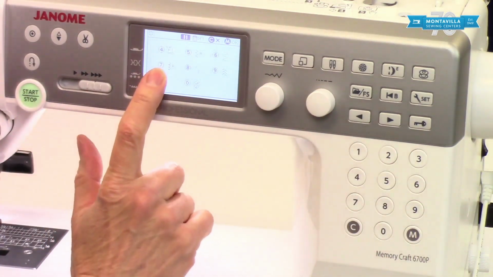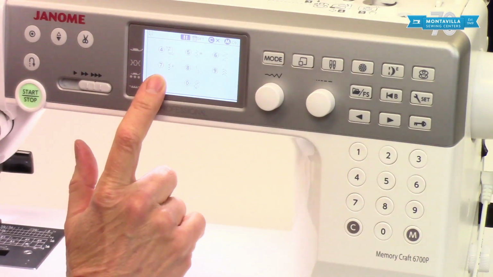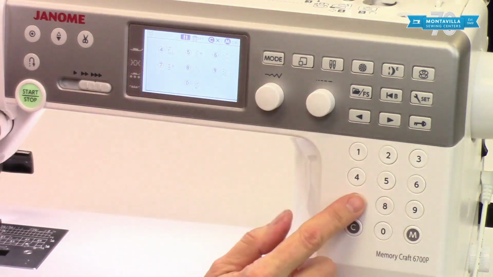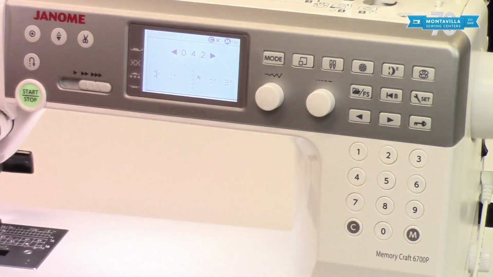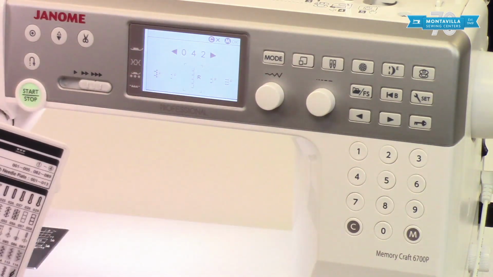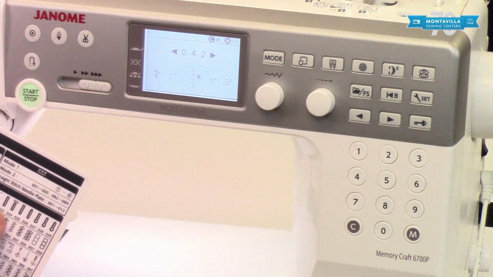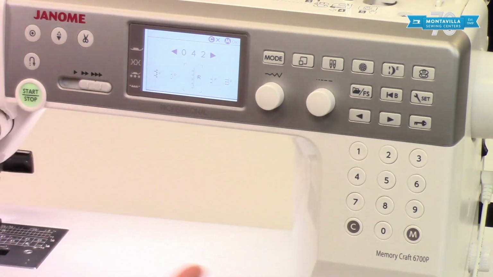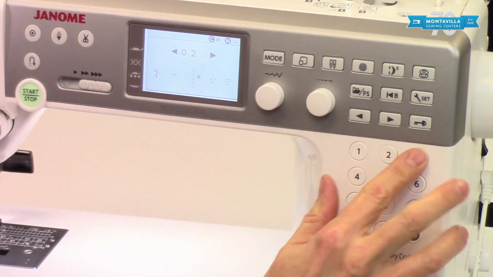But let's say, for instance, I don't do a lot of applique, but I do a lot of buttonholes. So I'm going to push number 7 there, and that's the one that I want to change. I look at my stitch chart here, and I see that buttonholes are 0, 2, 3.